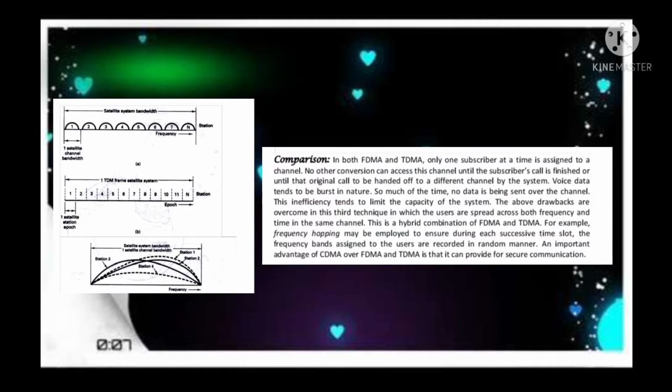In both FDMA and TDMA, only one subscriber at a time is assigned to a channel. No other conversation can access this channel until the subscriber's call is finished or until that original call is handed off to a different channel by the system. Voice data tends to be bursty. So much of the time, no data is being sent over the channel. This inefficiency tends to limit the capacity of the system.